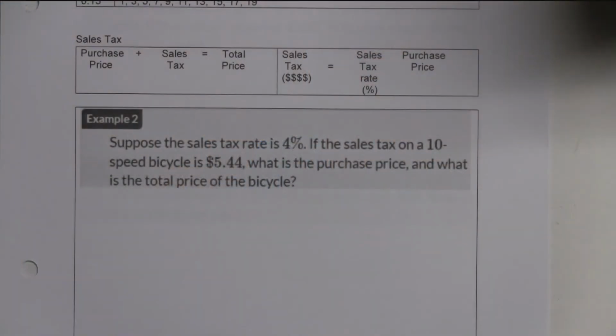So in this video, chapter 0, section 13, we're going to learn about sales tax and commission. And the more you know about sales tax, the less you want to pay it, I think. And so we're going to check that out.